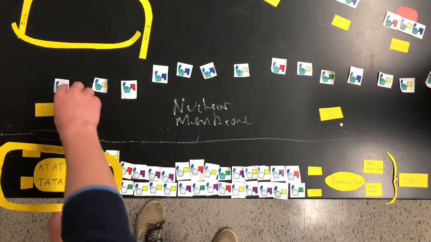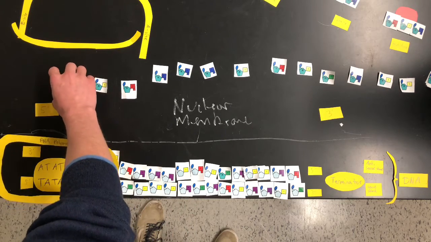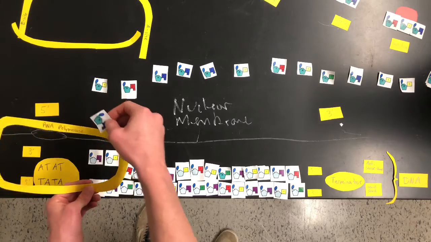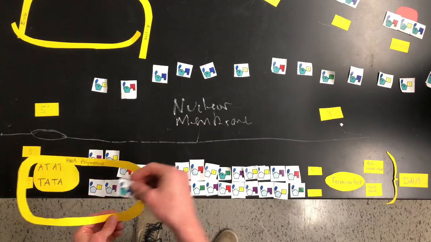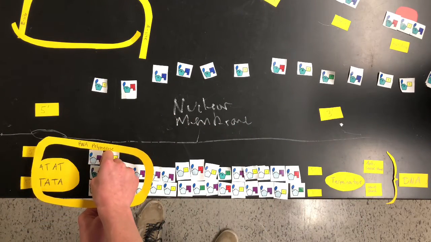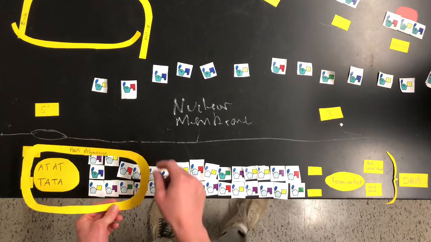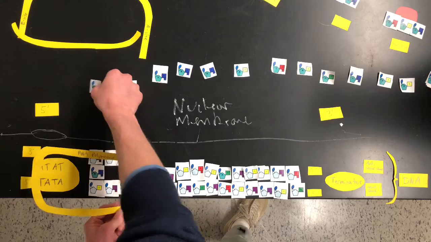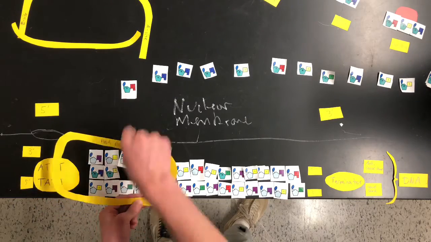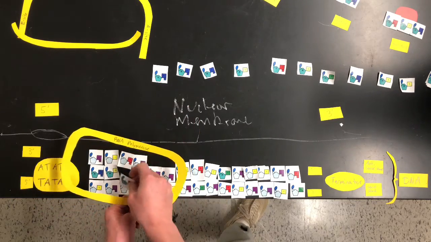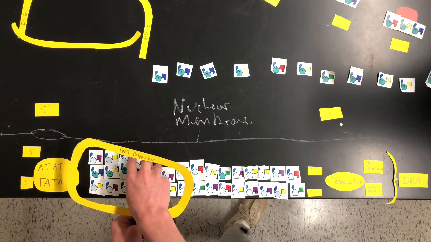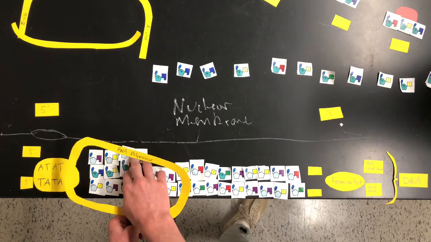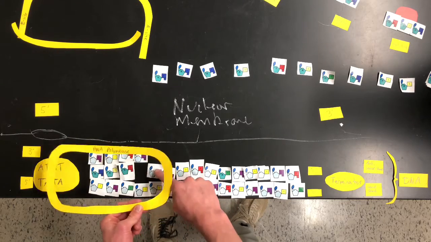And then it matches the complementary ribonucleotide to the sense strand. So one at a time, it will go along and it will move the mRNA, or the ribonucleotide.